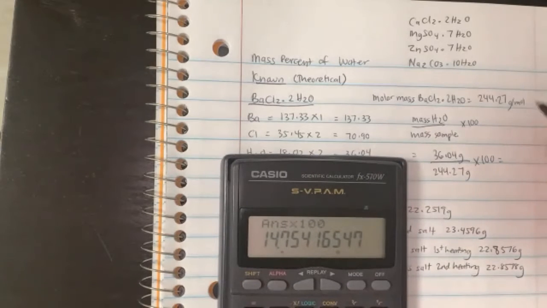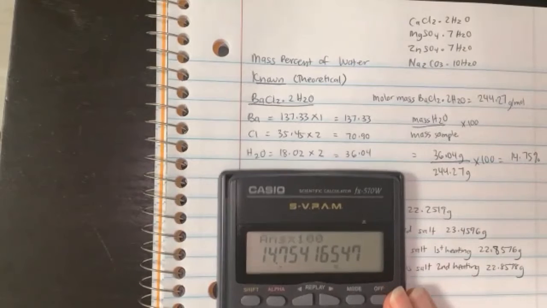And I get 14 point, see the long list of numbers here? I'm just going to keep 4, so 14.75 mass percent. So that's how you would calculate the known value.